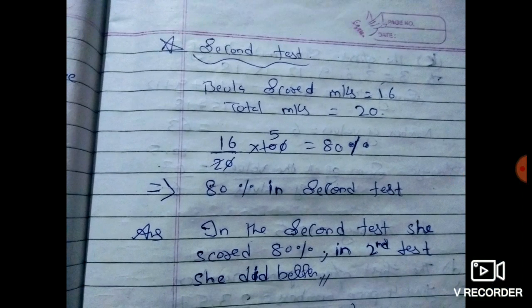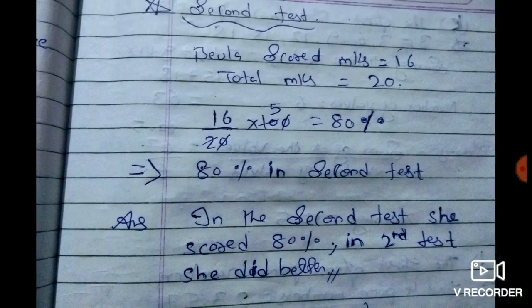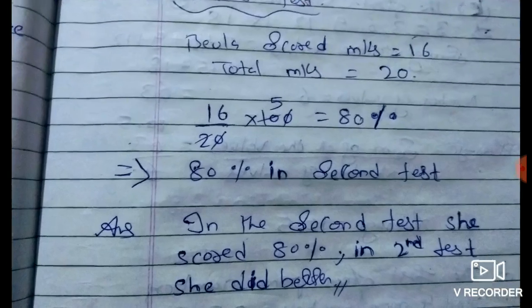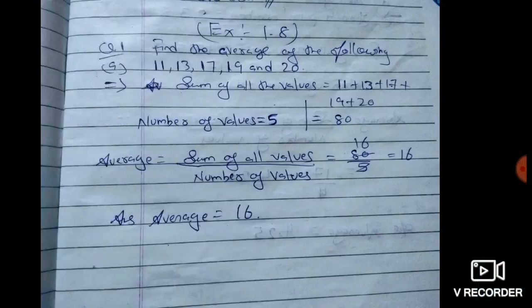So compare both the tests. In which test did she score more marks? In the second test. How many percent? 80%. So write 80% in the second test. In the second test she scored 80%. In the second test she did better. Always write your final answer like this in a sentence at the time of a word problem.